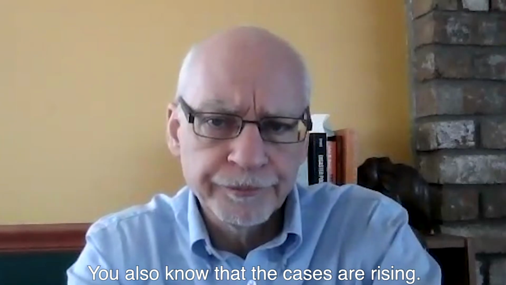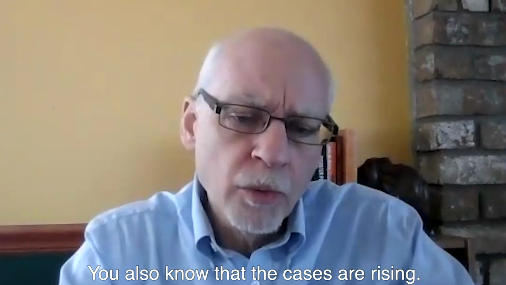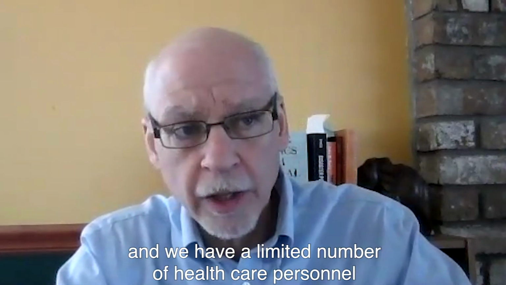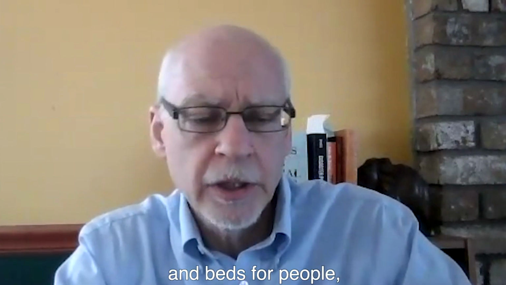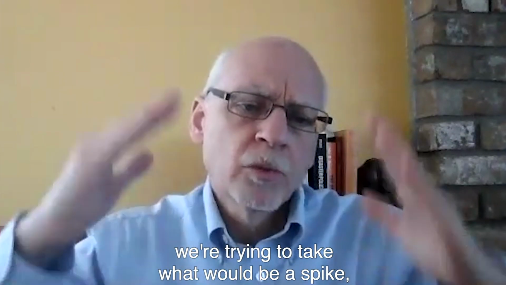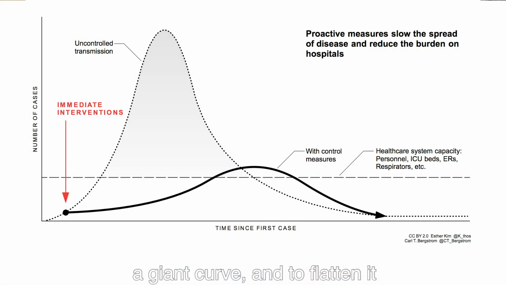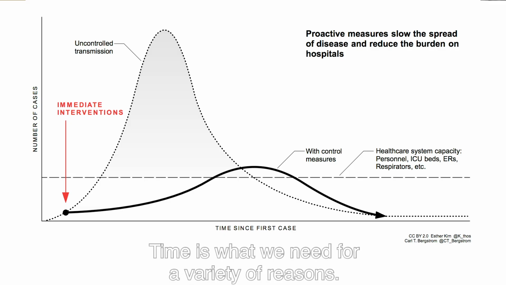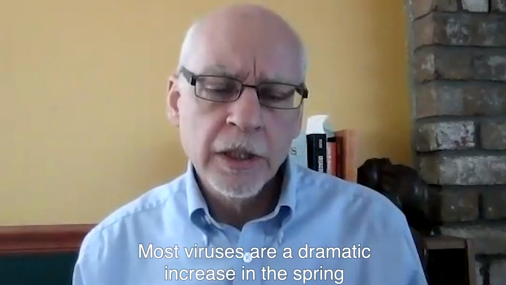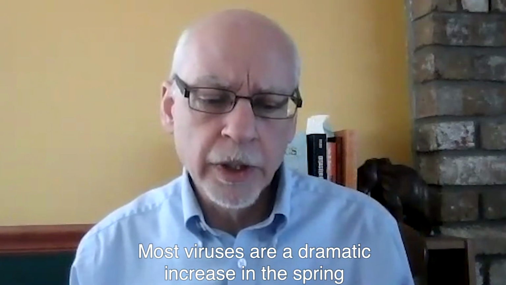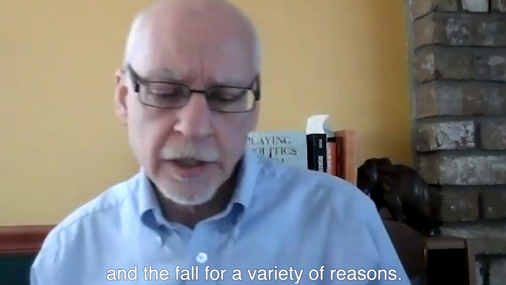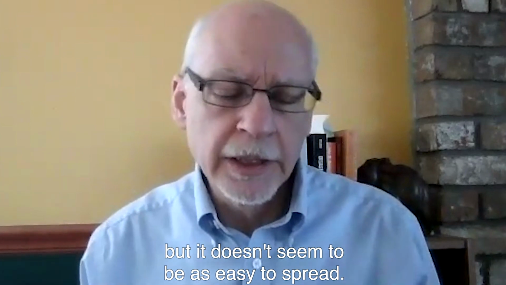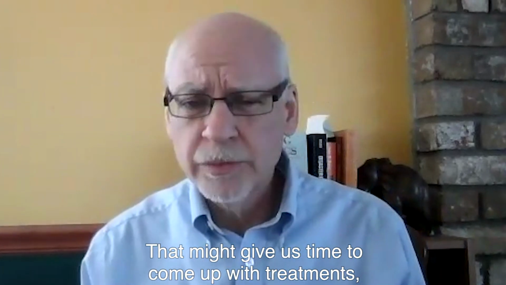You also know that the cases are rising. What we're trying to do is, because we don't have a vaccine and we don't have good treatments, and we have a limited number of healthcare personnel and beds for people, we're trying to take what would be a spike, a giant curve, and to flatten it so that we spread this illness over time, right? Time is what we need for a variety of reasons. Most viruses see a dramatic increase in the spring and the fall. For a variety of reasons, they still linger in the summer and you'll still get sick. But it doesn't seem to be as easy to spread. That might give us time to come up with treatments, if nothing else.